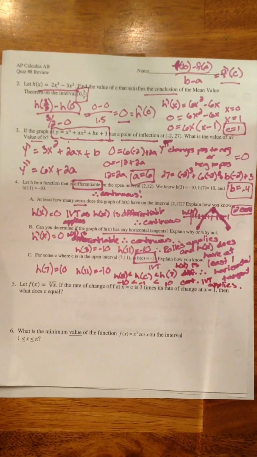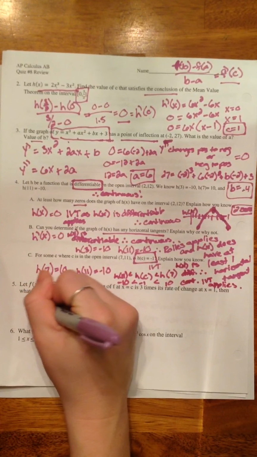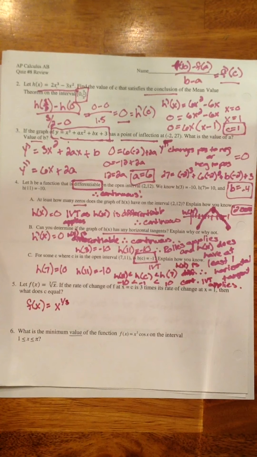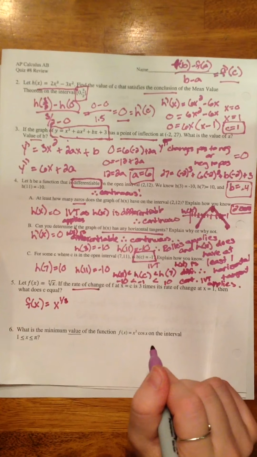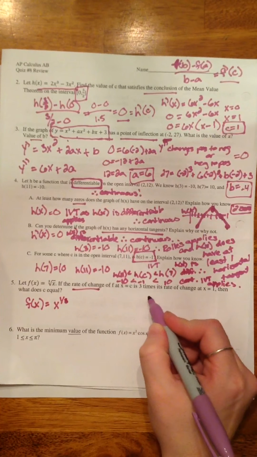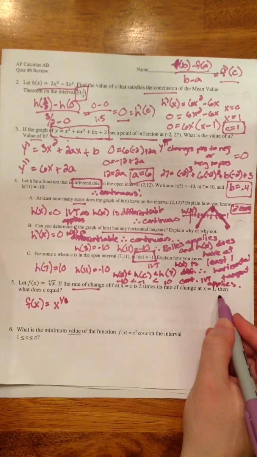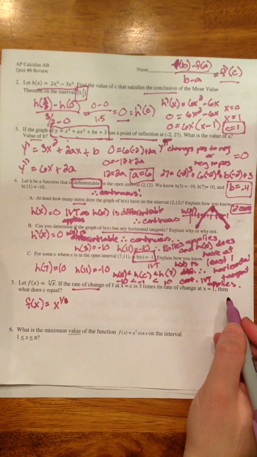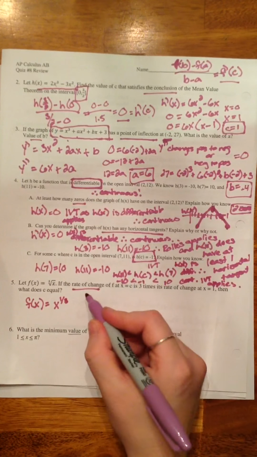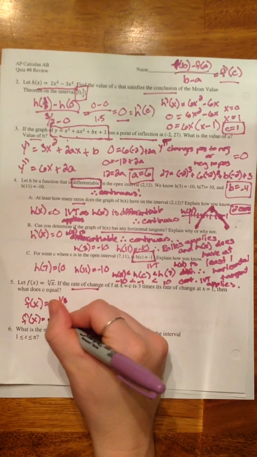The next one says if f of x equals the cube root of x, so I can rewrite right away f of x is x to the 1/3 power. If the rate of change, think about derivative, think about slope, of f at x equals c is 3 times its rate when x equals 1, then what does c equal? Okay, so this is a little bit more work. But if I'm talking about rate of change, I know I'm going to have to find derivatives, so let me do that. Take 1/3.